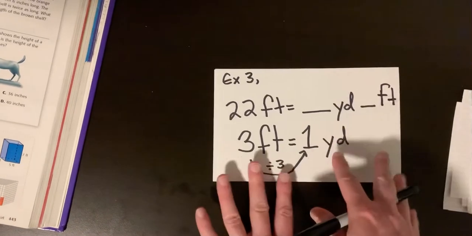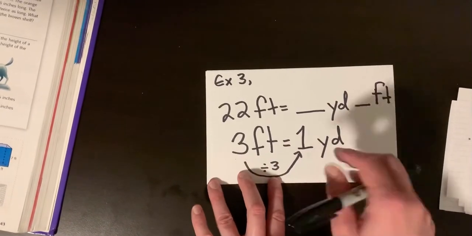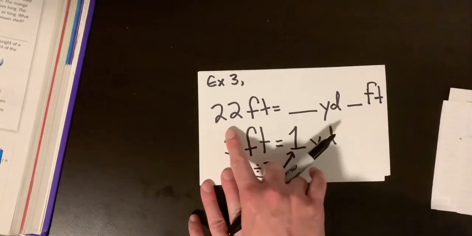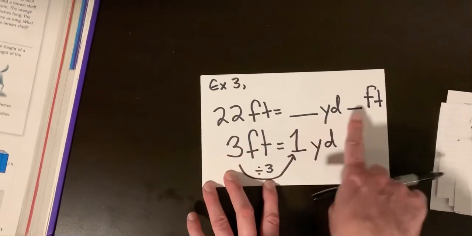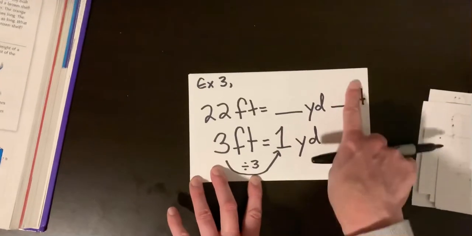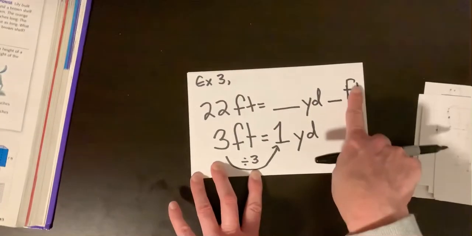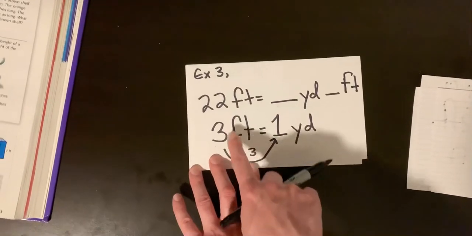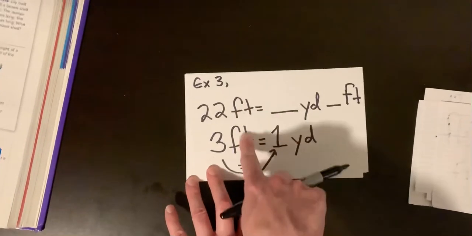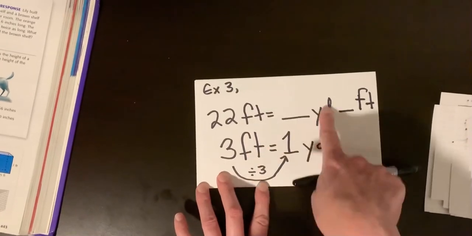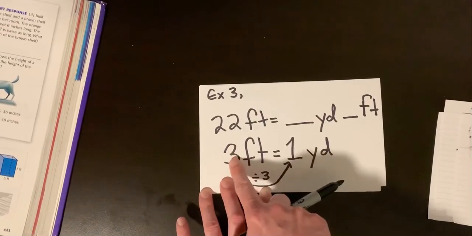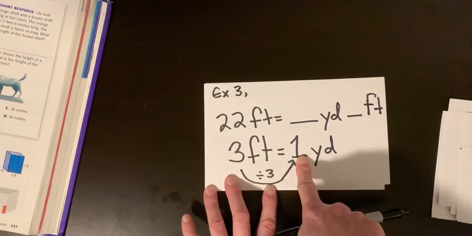Now, I want to give you a different type of example, okay? You're going to sometimes encounter something like this: 22 feet is equal to something yards and something feet. This means that I'm going to have a remainder. And if I have a remainder, obviously I'm dividing. Now I'm going to write the unit of measurement underneath, feet and yard. How do I go from feet to yard? I divide 3 by 3 to get to 1.